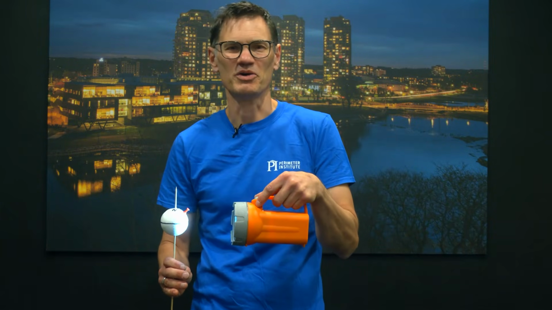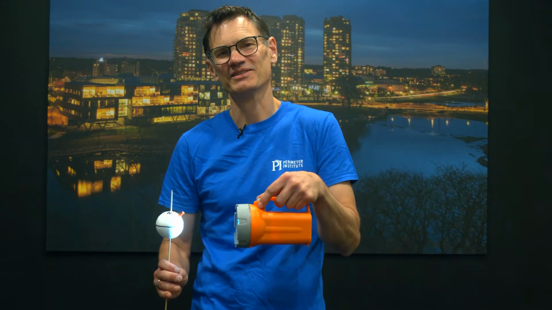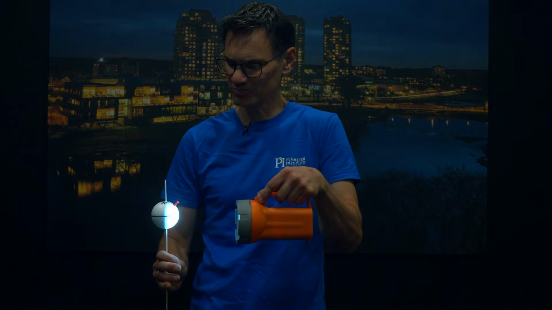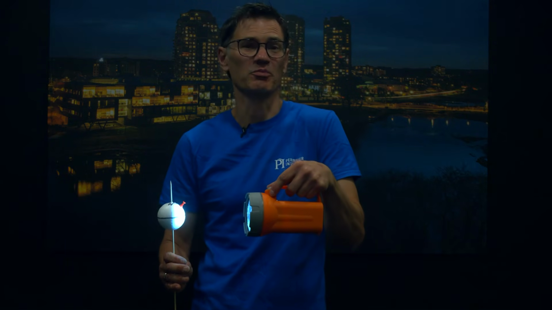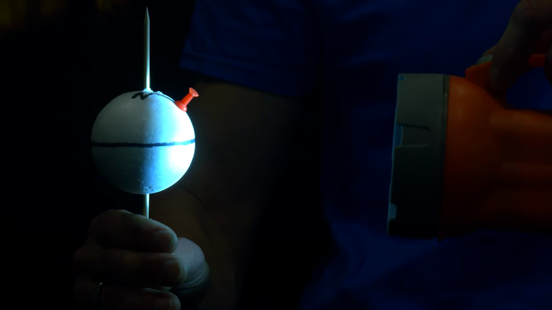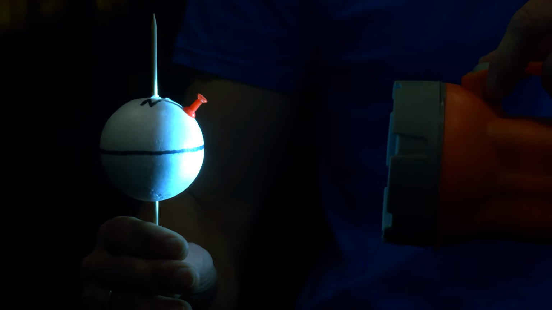Here's an activity that models Earth's tilt and why we have seasons. Shine the flashlight at the ball, making sure the beam is centered on the black line. Notice how there are equal amounts of light above and below the line.